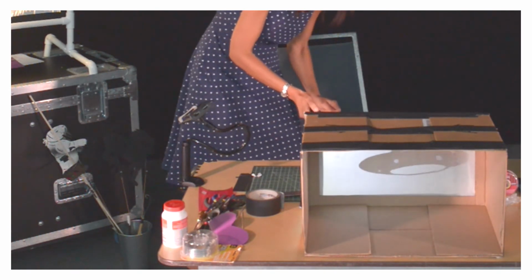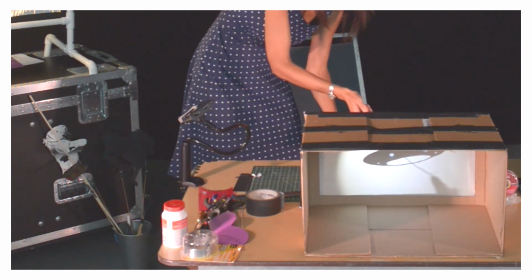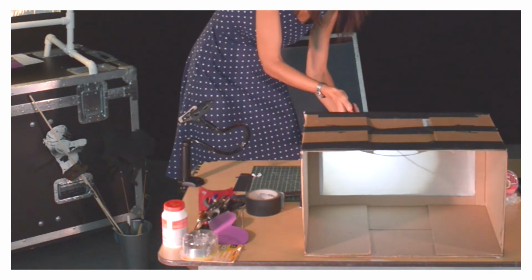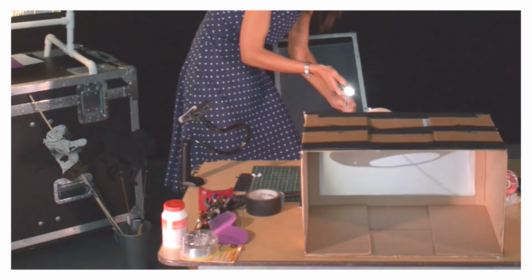So the closer an image is to the screen, the crisper the look is going to be. See? So you want to keep it pressed. The further away, the fuzzier the image is going to be.